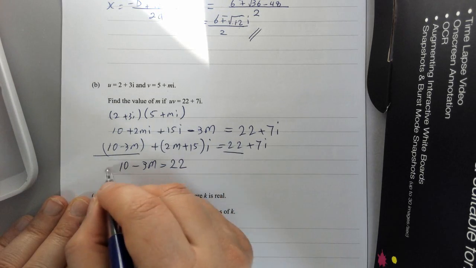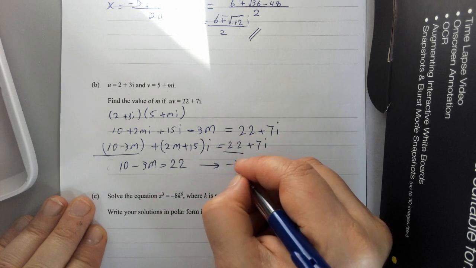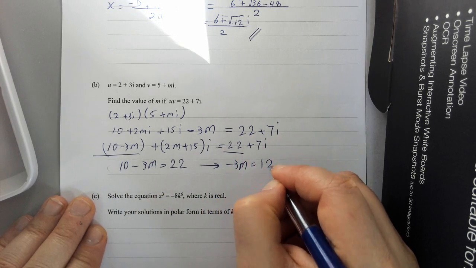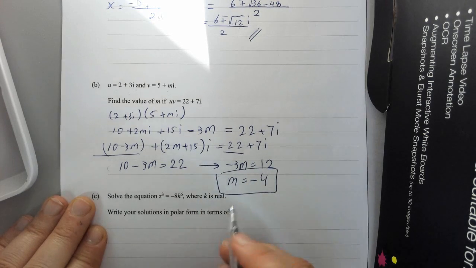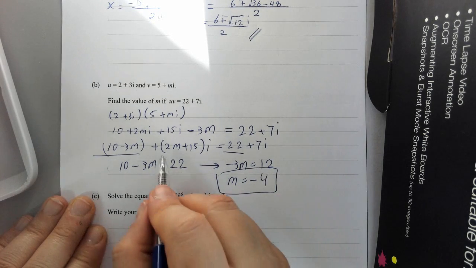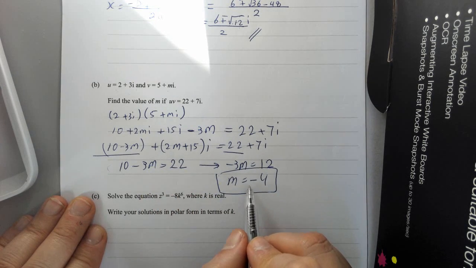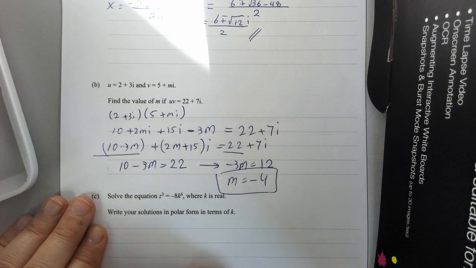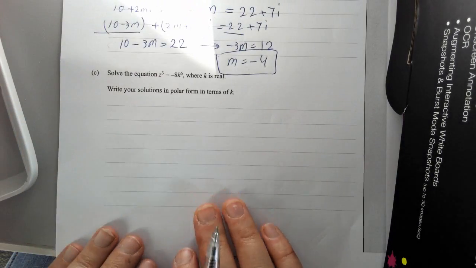And if I have now an equation where m is unknown, I'm just going to solve it. So I've got negative 3m equals 12, so m equals negative 4. Now if you substitute that, if you use the imaginary part, you should get the same answer. If you got a different answer, that means you've done something wrong previously. That's again a straightforward question.